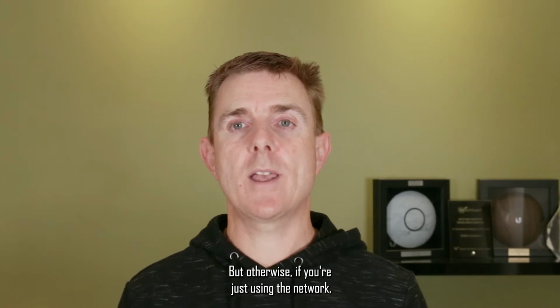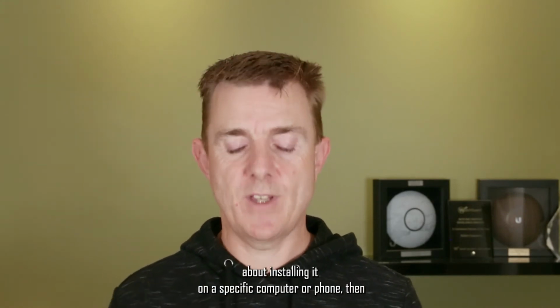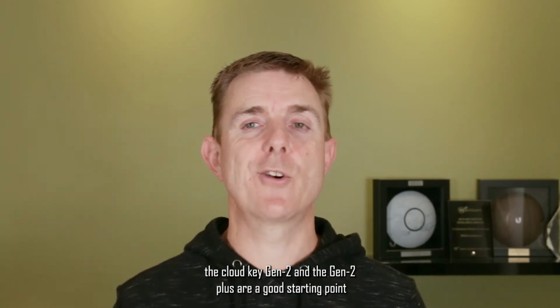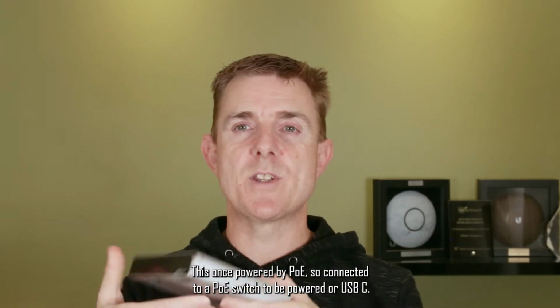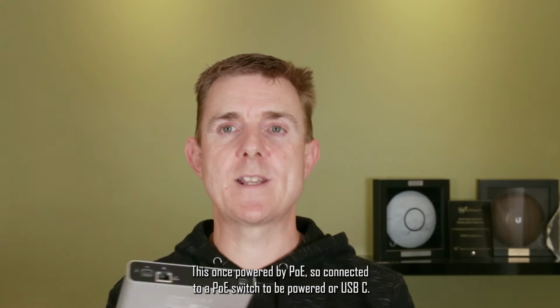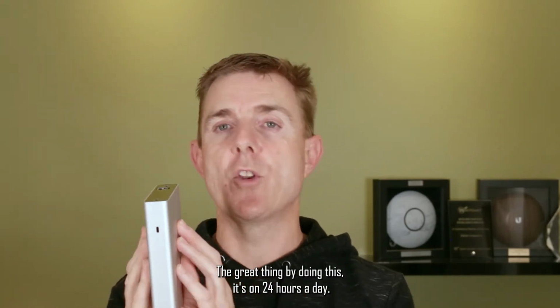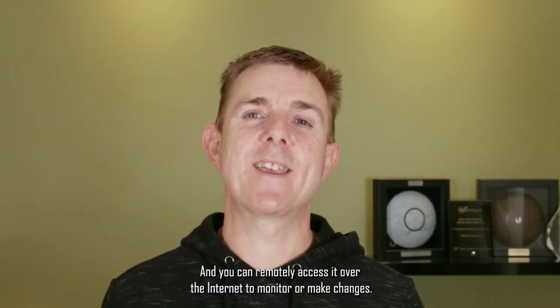But otherwise, if you're just using the network, but you want to run it all of the time, or don't want to have to worry about installing it on a specific computer or phone, then the Cloud Key Gen 2 and the Gen 2 Plus are a good starting point, because these are the cloud controller already loaded on a mini computer. This one's powered by PoE, so connect it to a PoE switch to be powered, or USB-C. And obviously that's going to keep all of your data. The great thing by doing this, it's on 24 hours a day, and you can remotely access it over the internet to monitor or make changes.